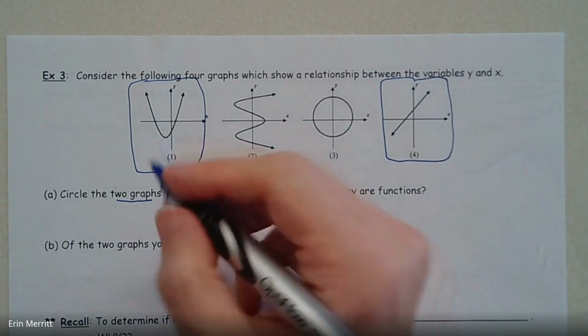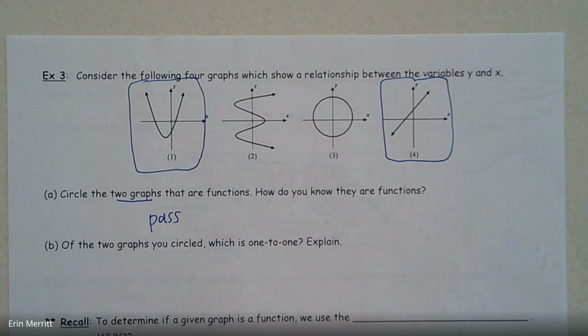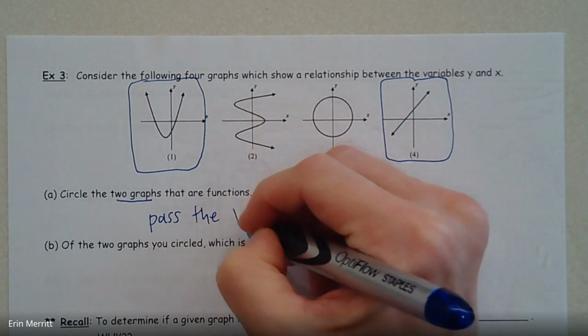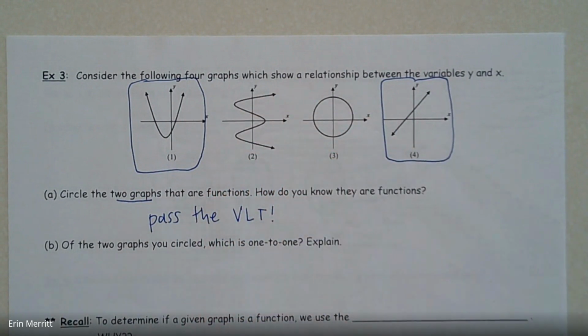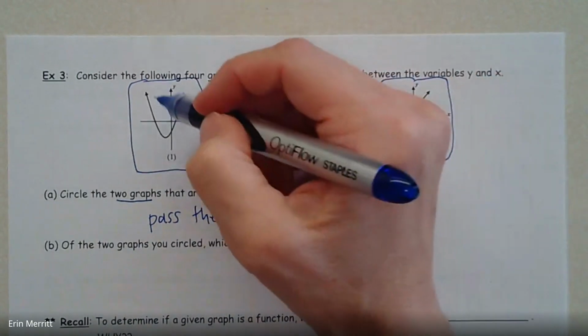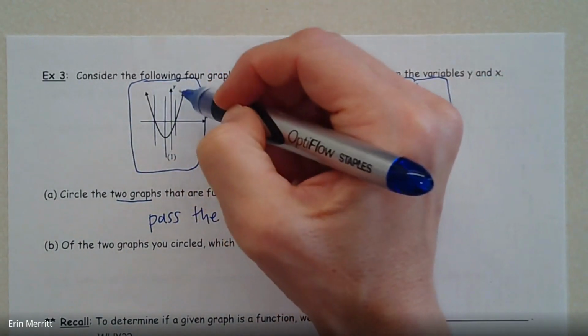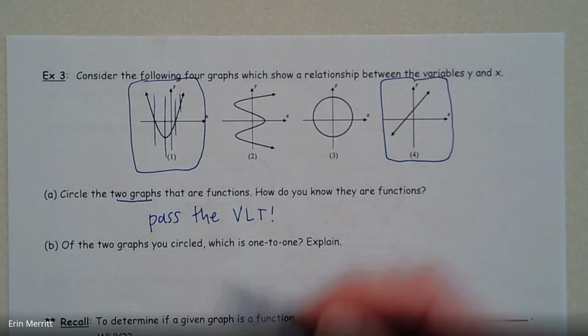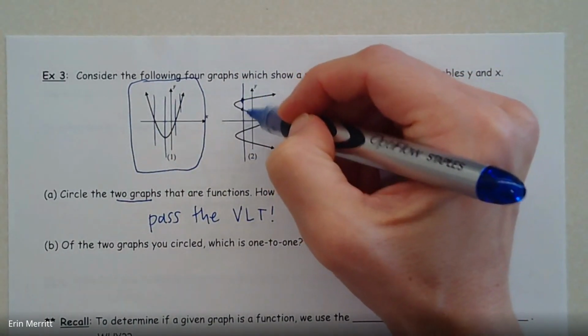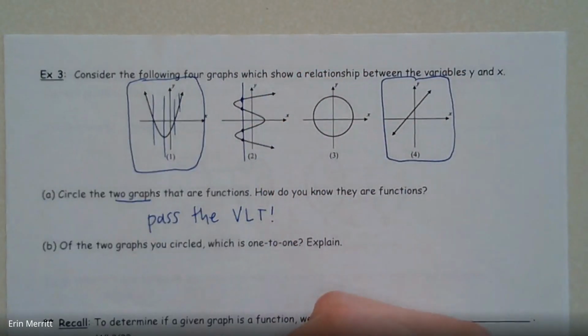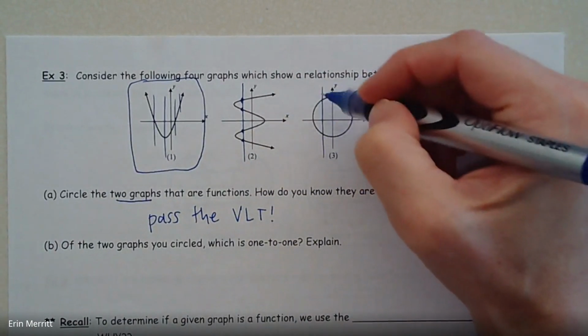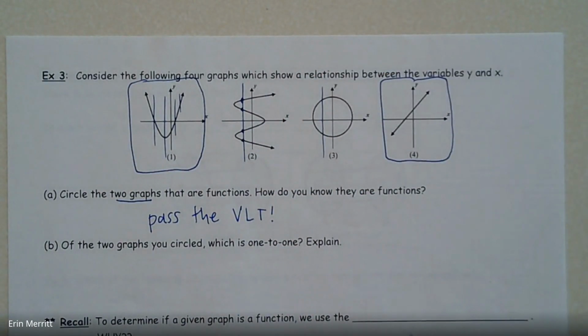Because for it to be a function, they need to pass the vertical line test. And what the vertical line test is, if we remember, is the fact that if we draw a vertical line anywhere on the graph, it should only touch once. If we draw it in here, it's hitting 1, 2, 3, 4 times. It's failing big time. Same thing for this guy. Hitting twice, that's still enough to say that it fails.